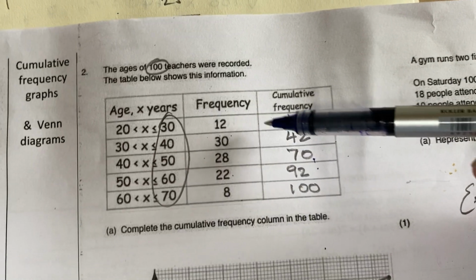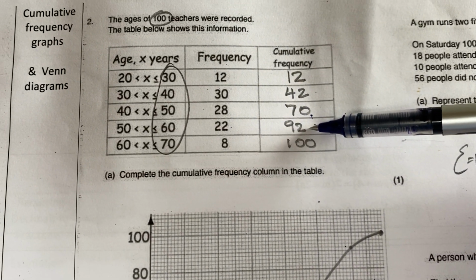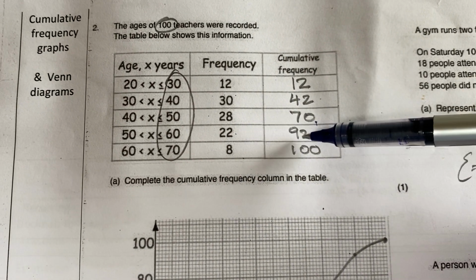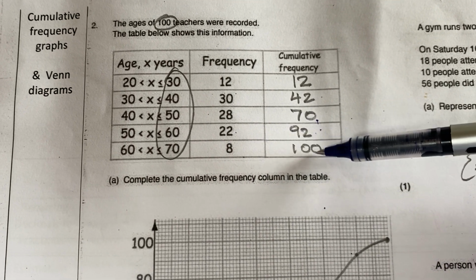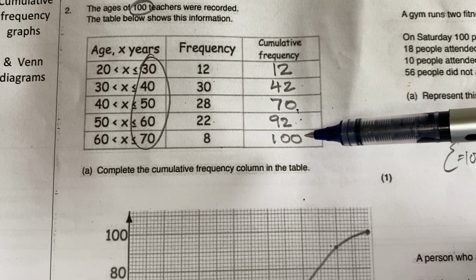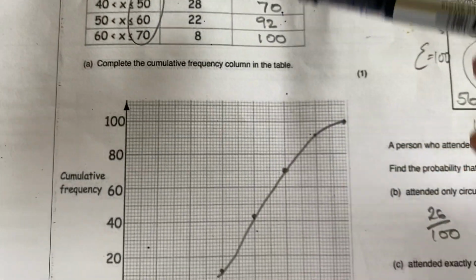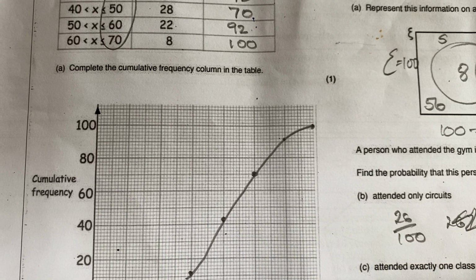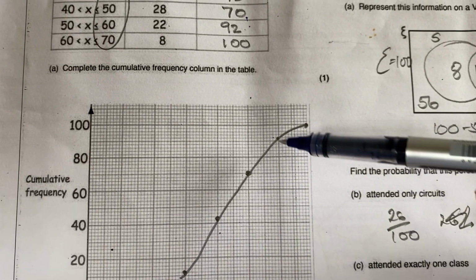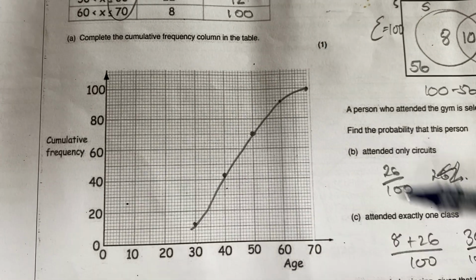And then here it includes all of them. So effectively all I'm doing is adding the next set to that one. So 70 plus 22, 8 plus 92 is 100. And I get there. And then I plot this against this. So it's 30 goes up to 12, 40 goes up to 42, 50 goes up to 70, 60 goes up to 92, and 70 goes up to 100.